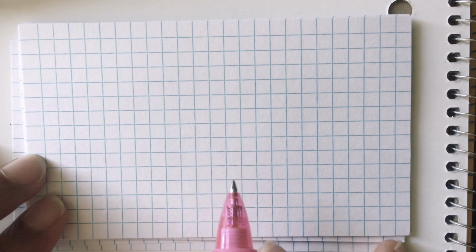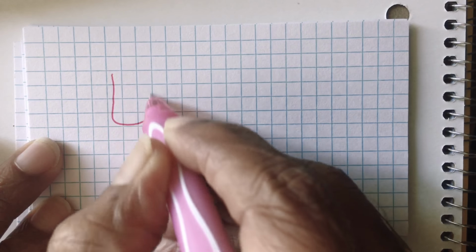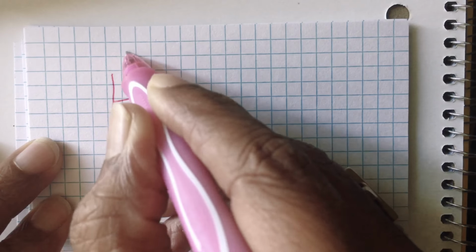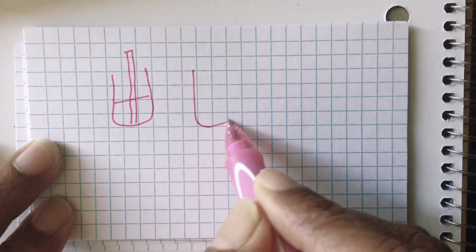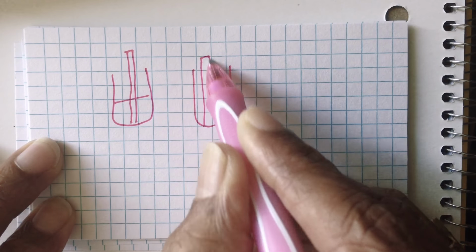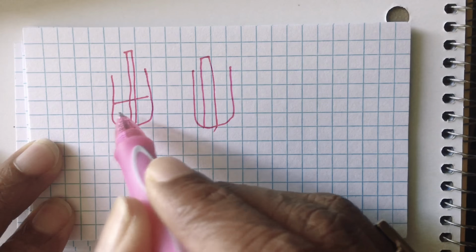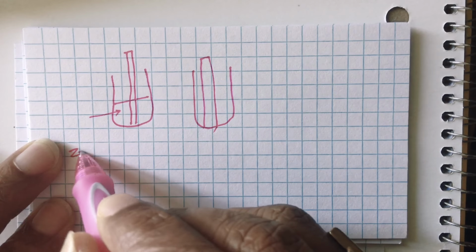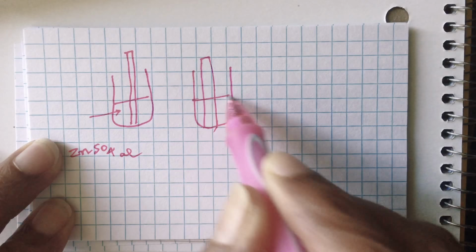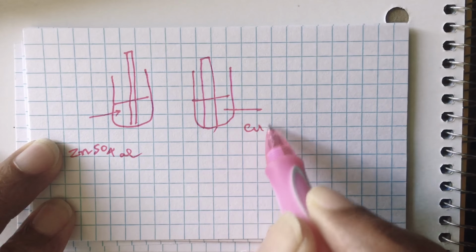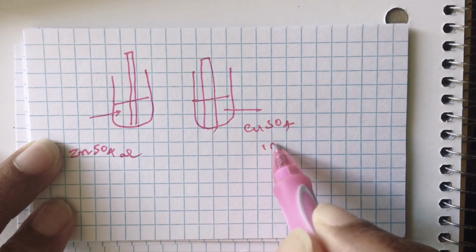There is something called a Daniel cell, about which you heard. Daniel cell, voltaic cell, galvanic cell, all these are electrochemical cells. For example, you take a container, put a zinc rod, take another container, put a copper rod. Here you put a solution of zinc sulfate, say 1 molar aqueous solution. Here put a solution of copper sulfate, 1 molar.